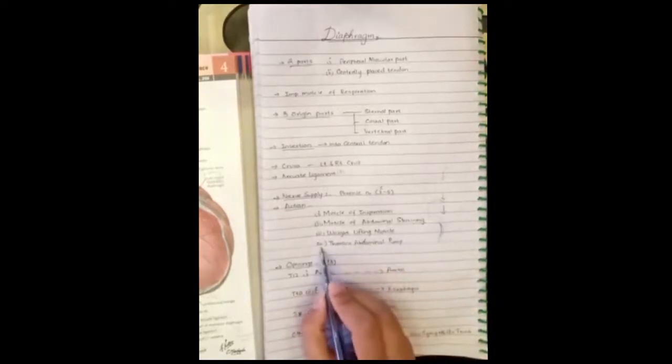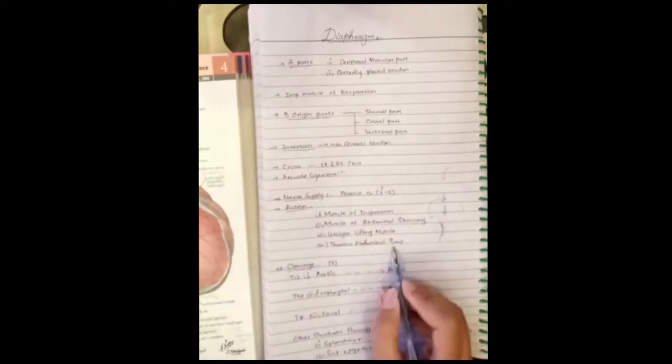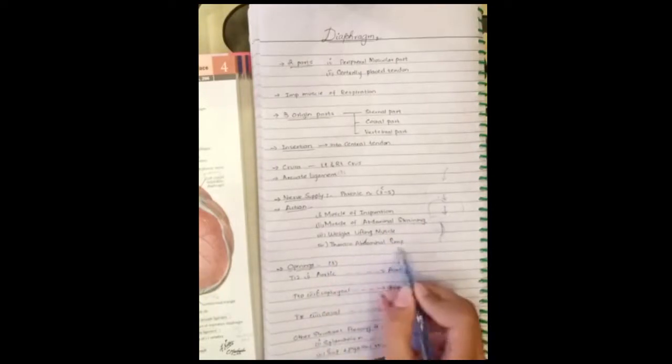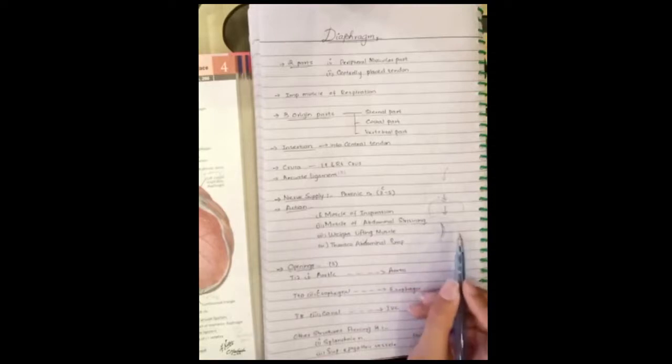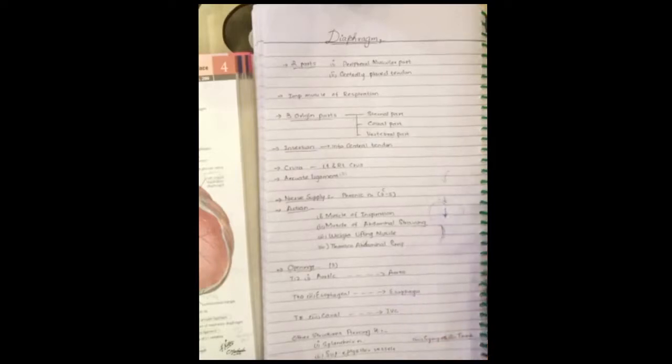Now, the fourth action of the diaphragm is the thoraco-abdominal pump. So how does it function as a pump? What does the thoraco-abdominal pump mean? Basically, the descent of the diaphragm decreases the intrathoracic pressure. It means when the diaphragm contracts, what does it actually do?